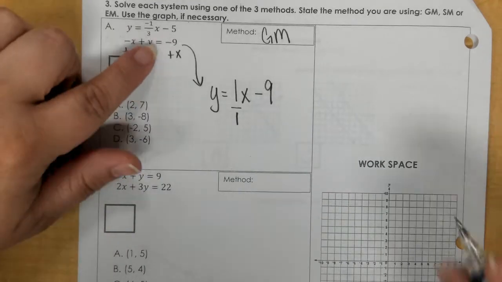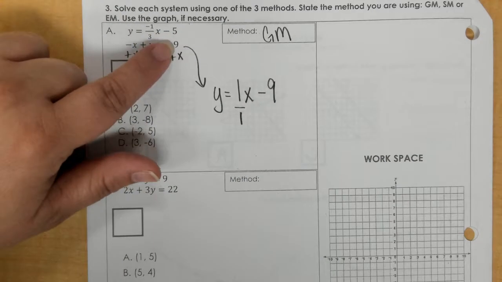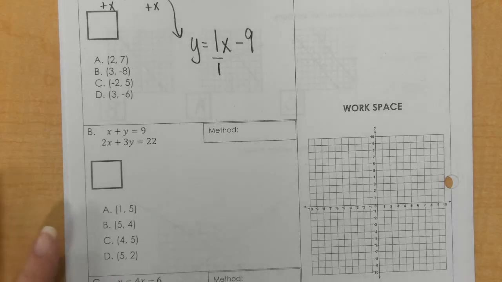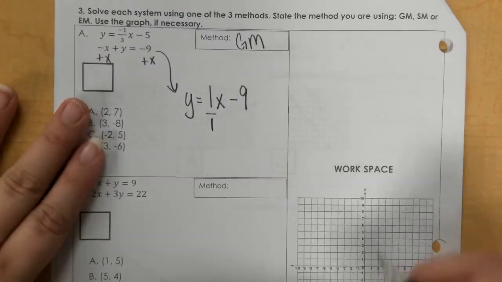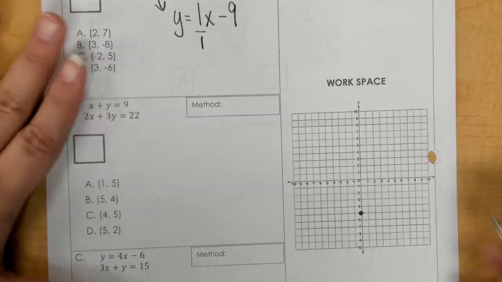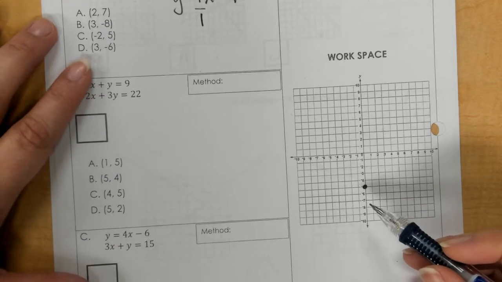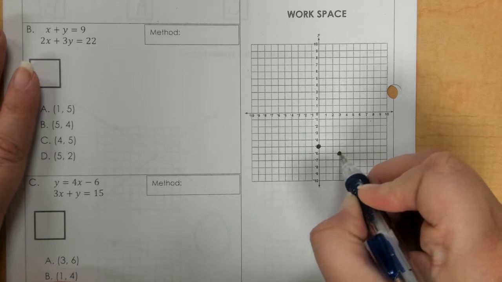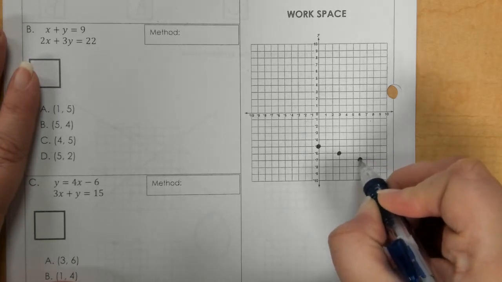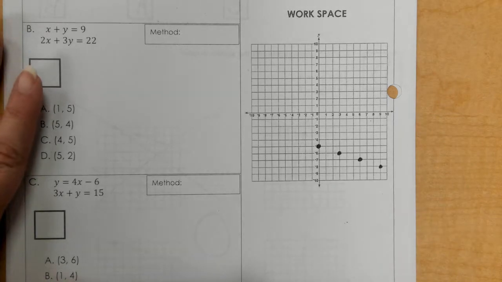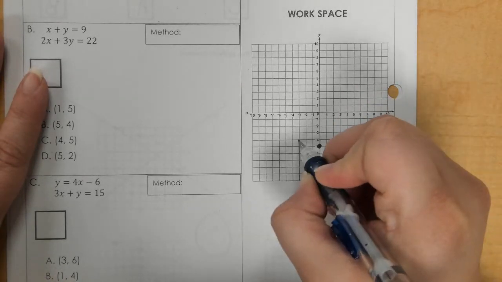So, first equation up here, I'm going to plot that at negative 5. Okay, and then my slope is a negative 1/3. So I'm going to go down 1, right 3. Down 1, right 3. And I'm going to go up 1, left 3.